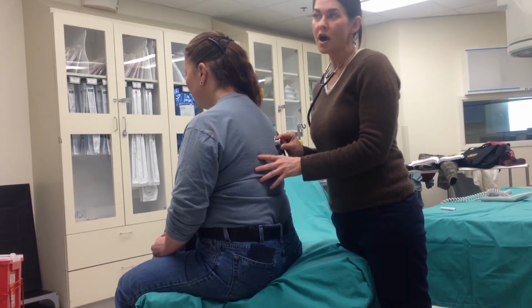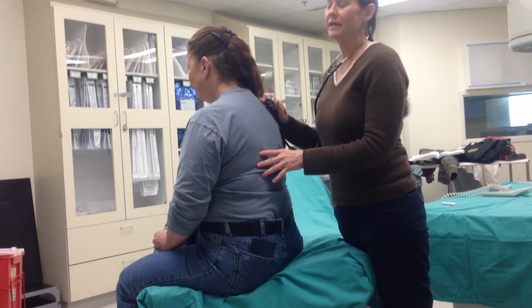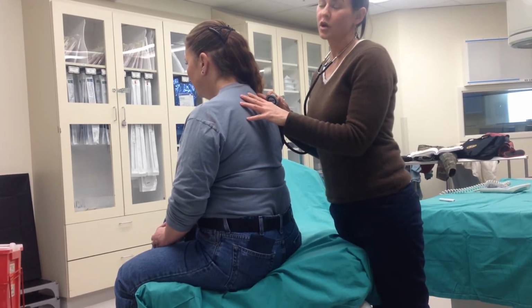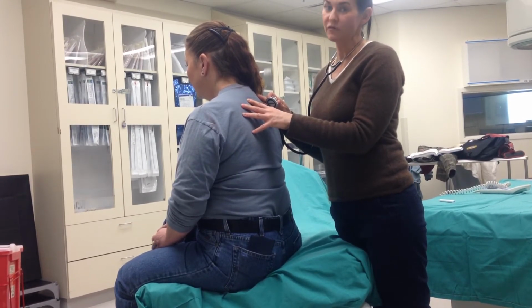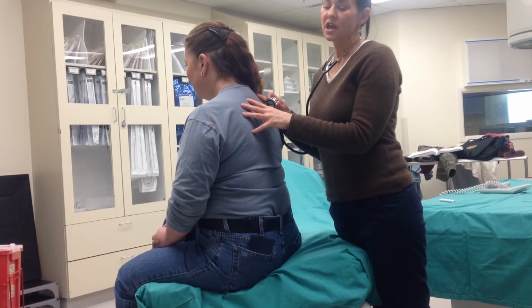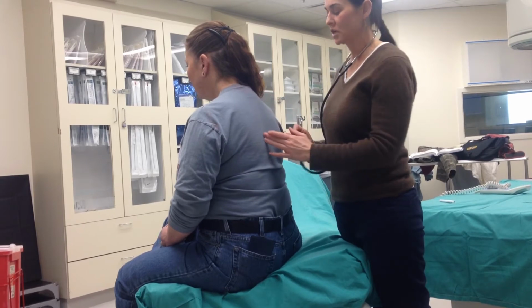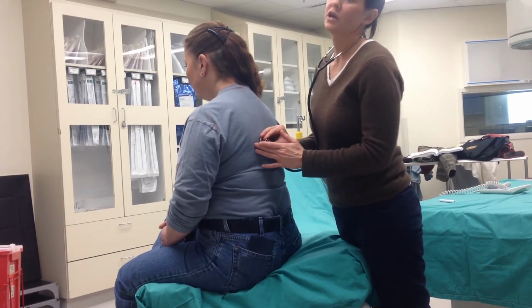Also with bronchophony, I would have her repeat the phrase 99, and that should come through the stethoscope as muffled sounds. If I could hear her clearly saying 99, that would also indicate consolidation in a particular area of the lung where I could hear it clearly.